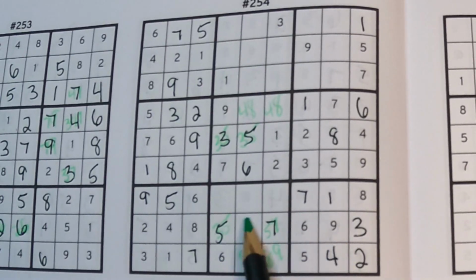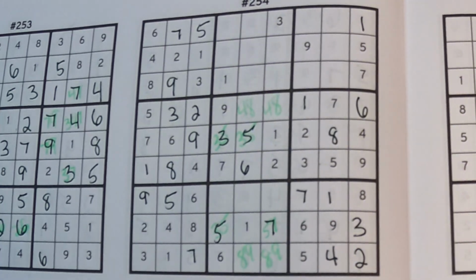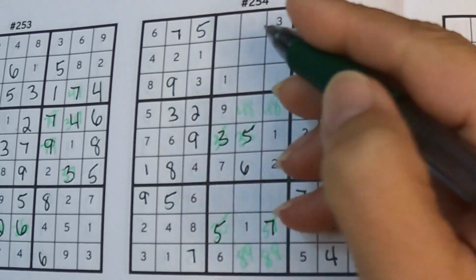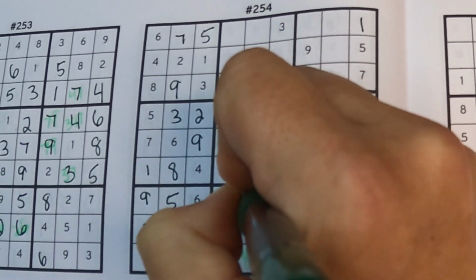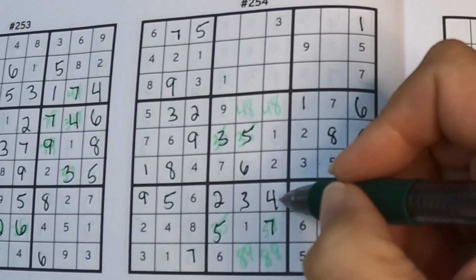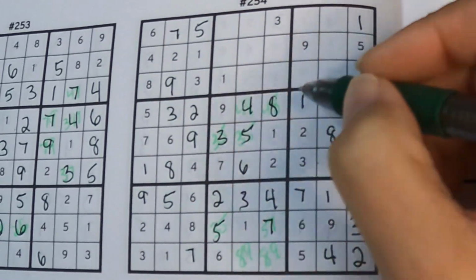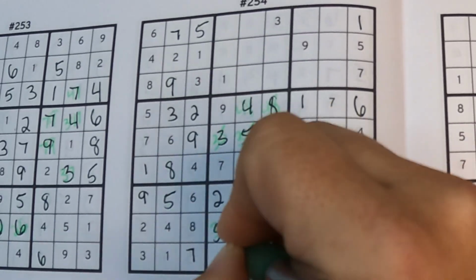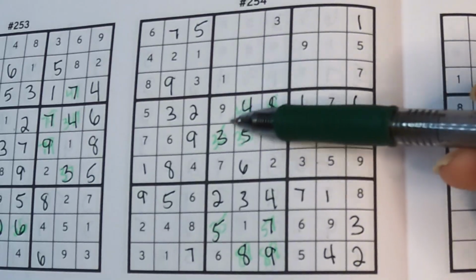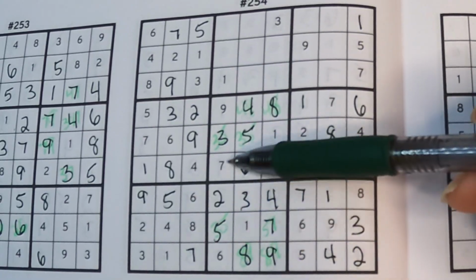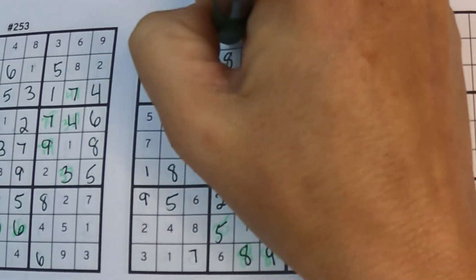For this row, we're missing 2, 3, and 4. We've got 2 and 3 here, so this is our 4, 3 here, so 2, 3. That 4 makes this our 8, 4. That 8 makes this our 9, 8. For this column now, we're missing 4 and 8. We've got a 4 here, so 8, 4.